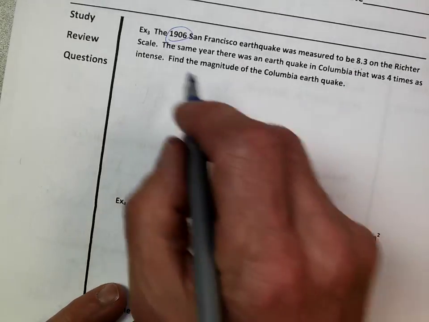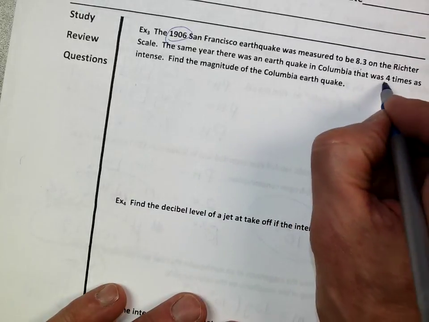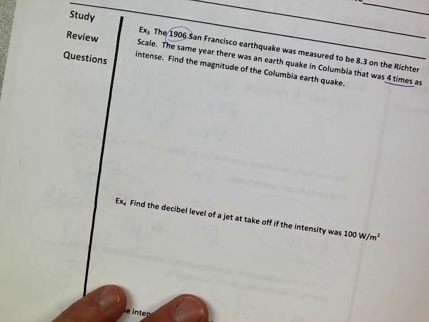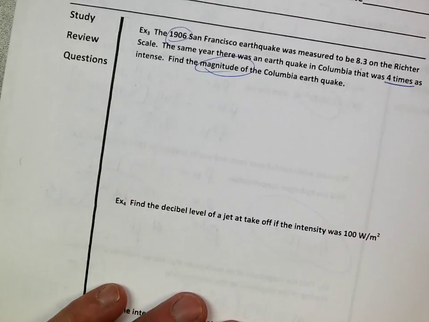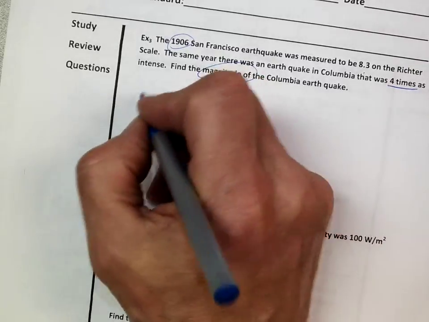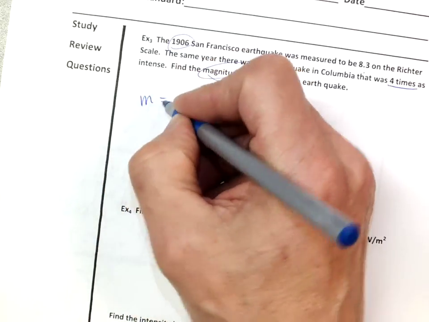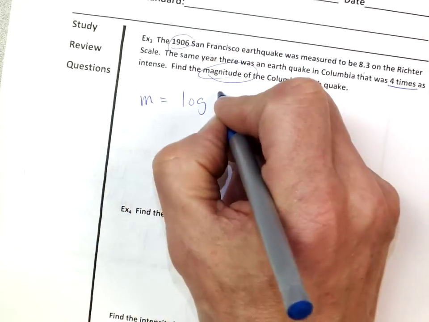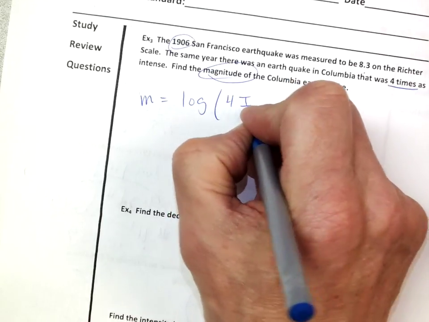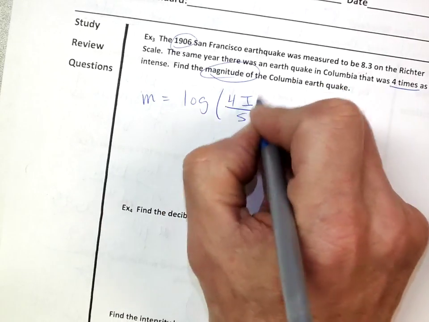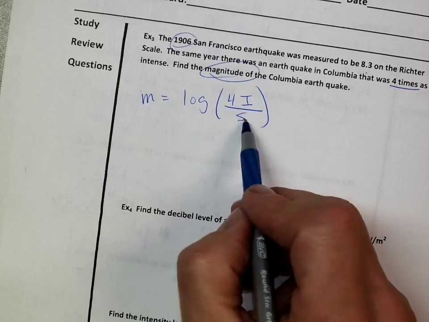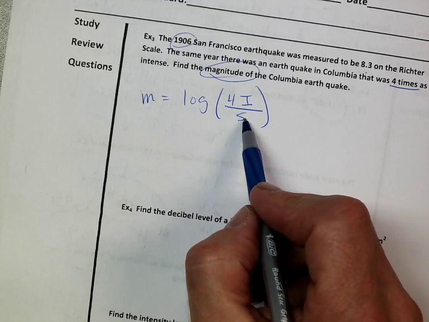So, same year, there's an earthquake in Columbia that's 4 times as intense, okay? So find the magnitude of the Columbia. Now 4 times is not necessarily just multiplied by 4, because it's like a x to the 4th power. So here's what we're going to do, okay? We're going to set up our magnitude is equal to the log of 4 times our intensity over our S, okay? And we know the S is going to be times 10 to the negative 4.